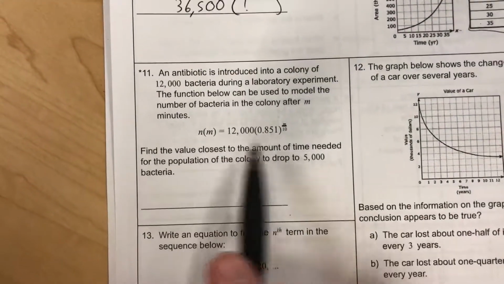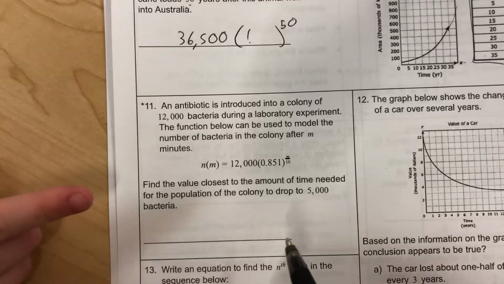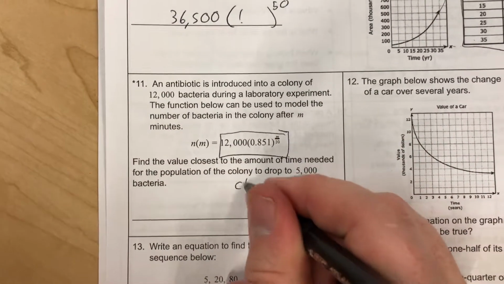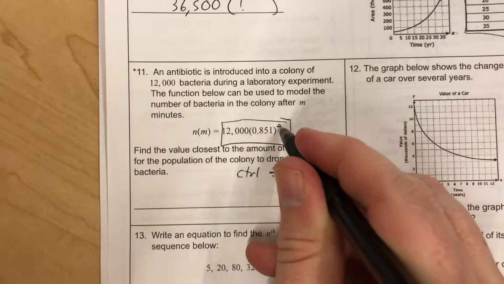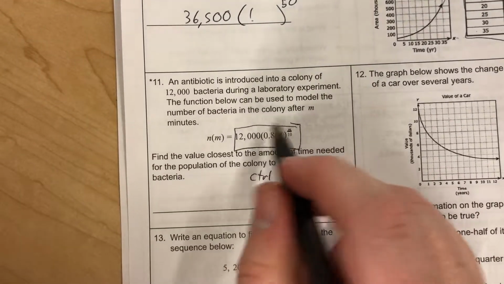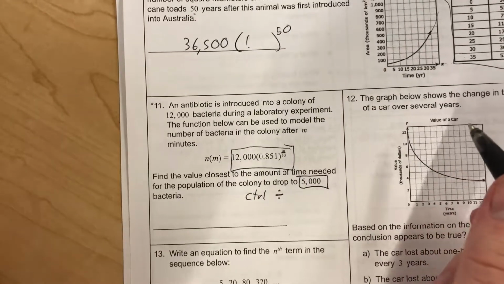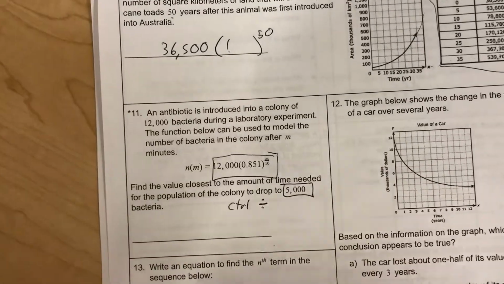The antibiotic in this one, find the value close to the amount of time needed for it to drop to 5,000. On this, you would just enter this. Don't forget, it's control and then divide to make that fraction when you're up here in the exponent. And you type this in on your graphs, pull up the table, and just scroll down to the point where you hit that 5,000. That'll give you the answer pretty quick, and it'll be an estimation. It'll be around 5,000. Easy. Sure, I guess that's easy.